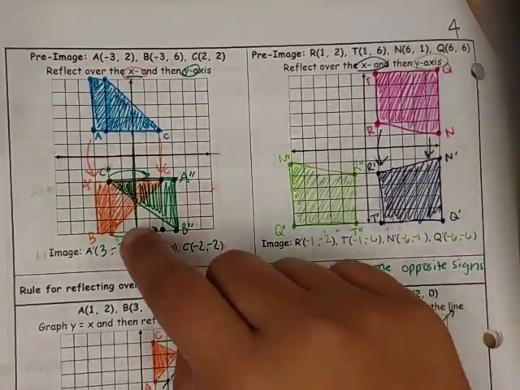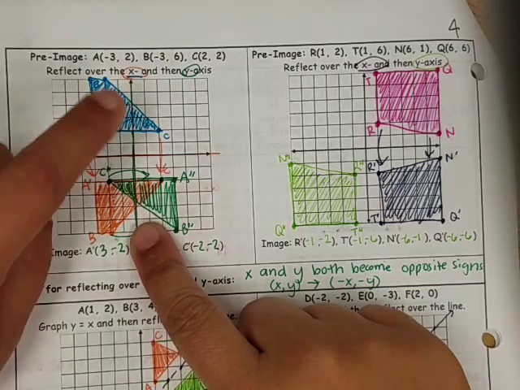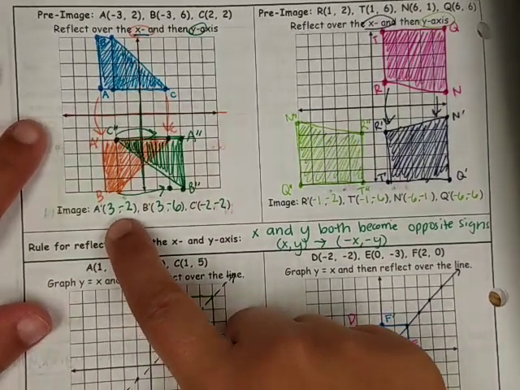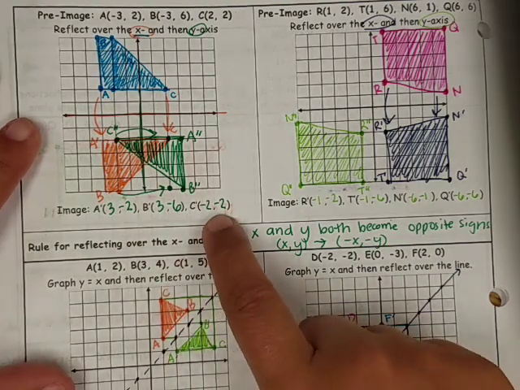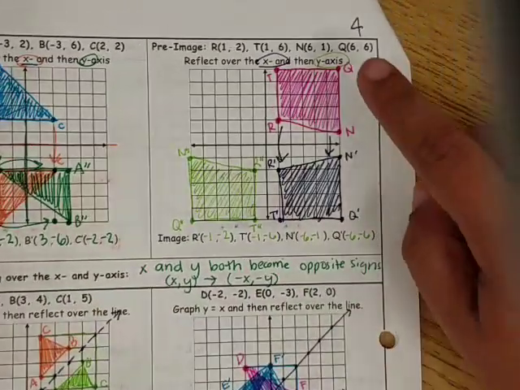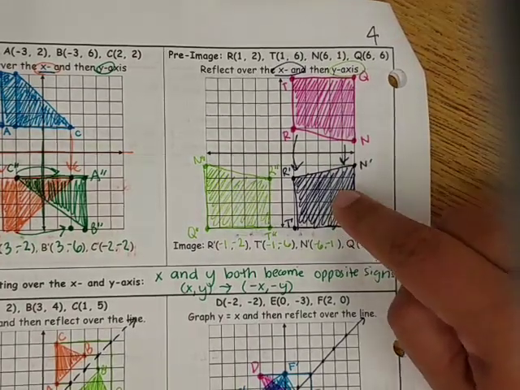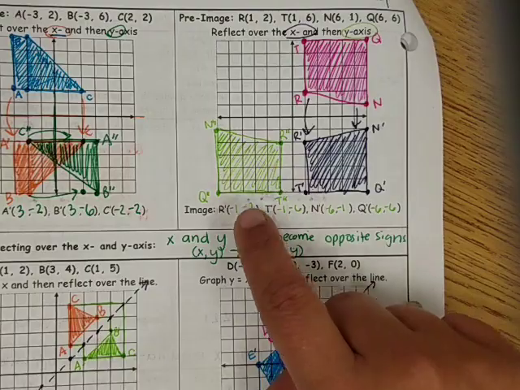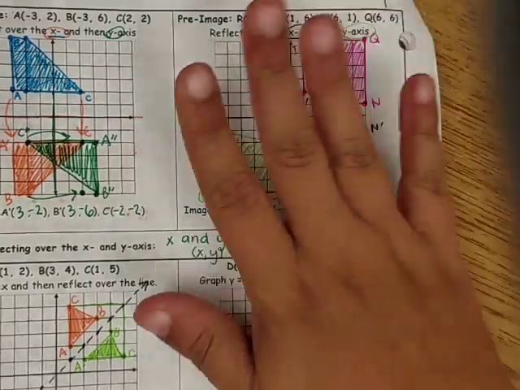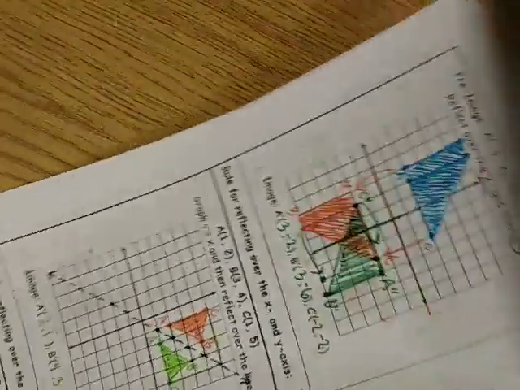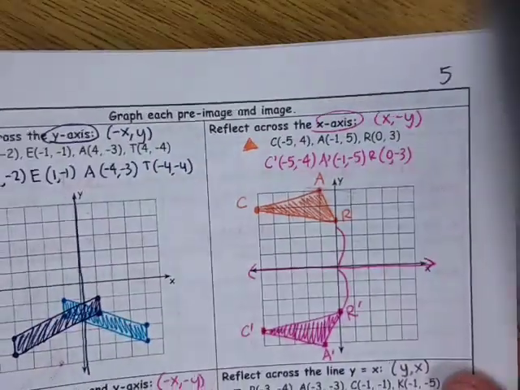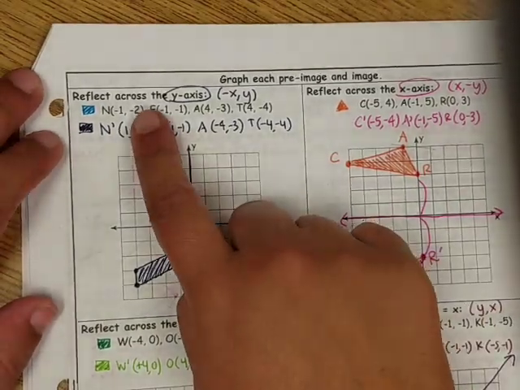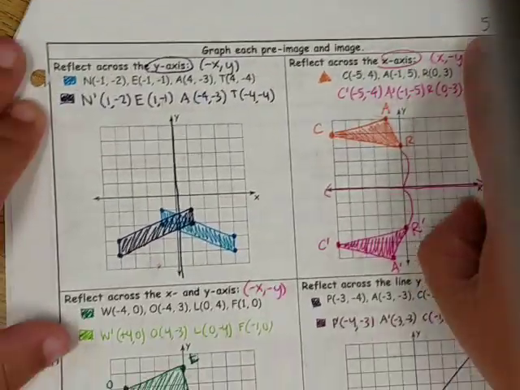All right, here are the answers. So my blue triangle went to my orange triangle went to my green triangle, with my new points 3, negative 2, 3, negative 6, negative 2, negative 2. My trapezoid pink went to navy, navy went to lime green. The new points of my lime green are, oh, I'm sorry, this is the other page. Sorry about that. All right, this is the page we're looking at. This is what you just did. I apologize. So this is page 5, sorry.